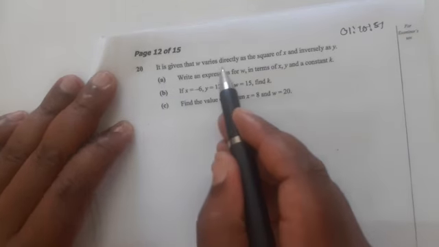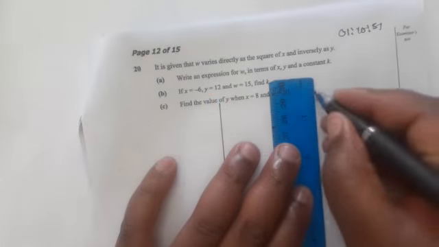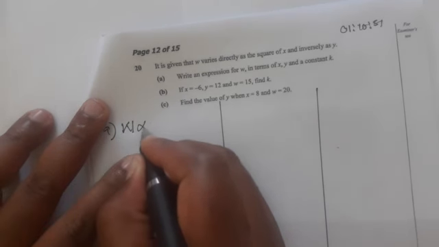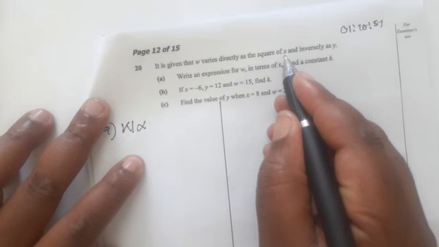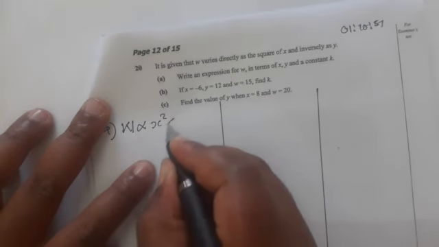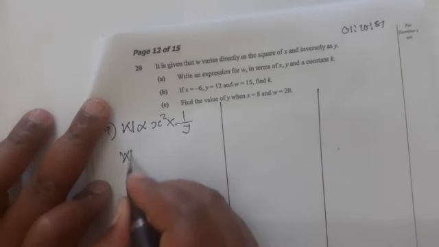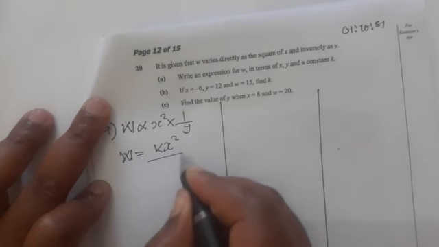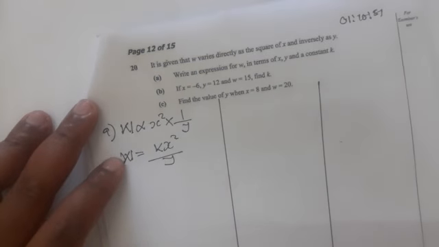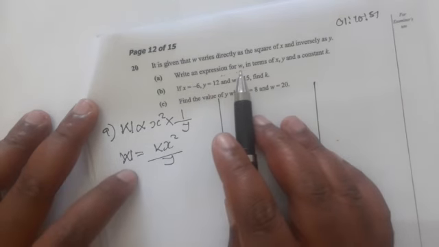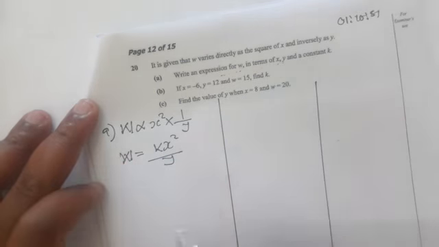It is given that w varies directly as the square of x, so that is x squared, and inversely as y, 1 over y. So we introduce an equal sign, so w is equal to k x squared over y. Write an expression for w in terms of x, y, and constant k. This one is your answer. Alright. You end there because that is what is needed.